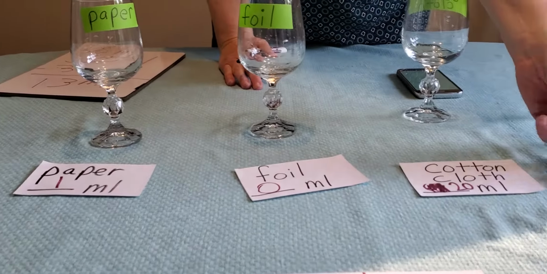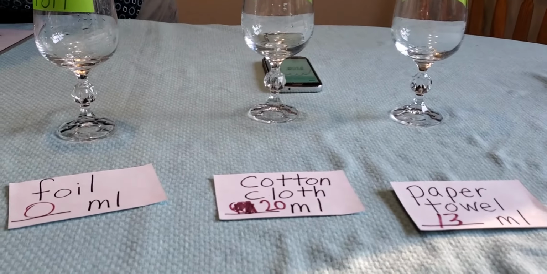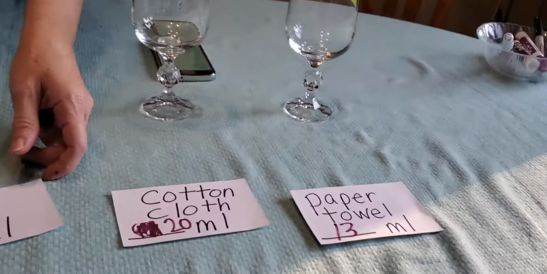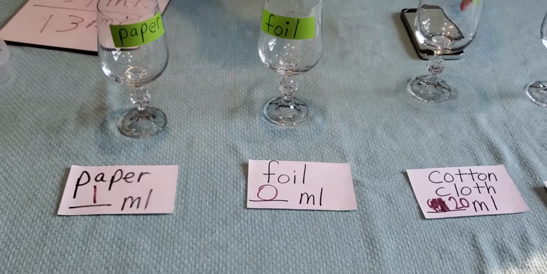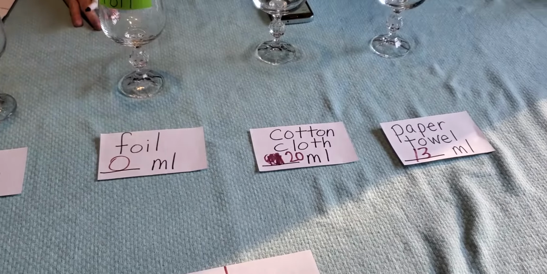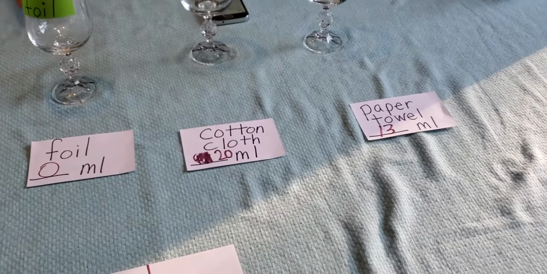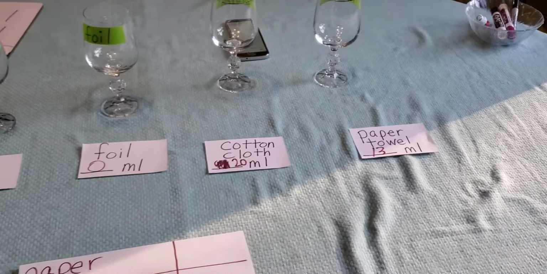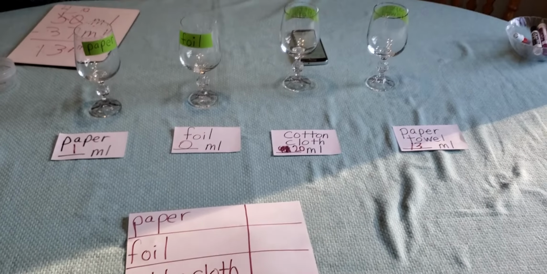So boys and girls, what do you see? The paper, 1 milliliter of water was absorbed. The foil, 0 milliliters of water. The cotton cloth, 20 milliliters. And the paper towel, 13 milliliters of water was absorbed.